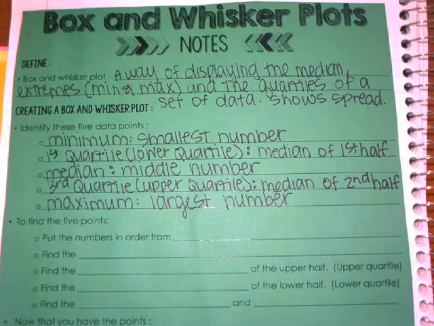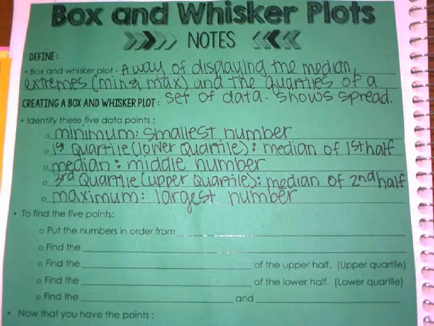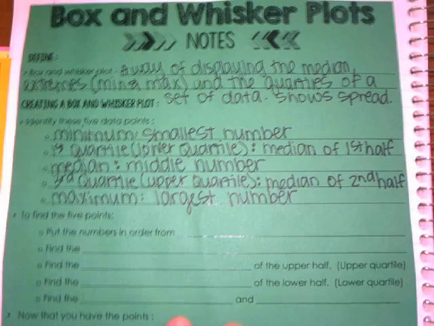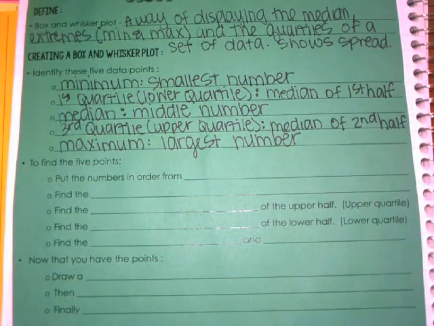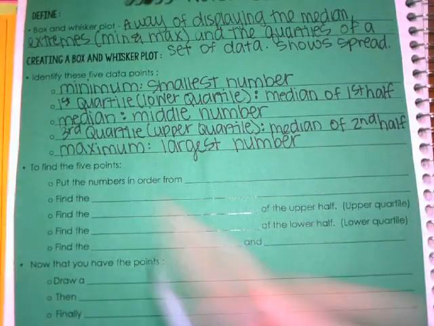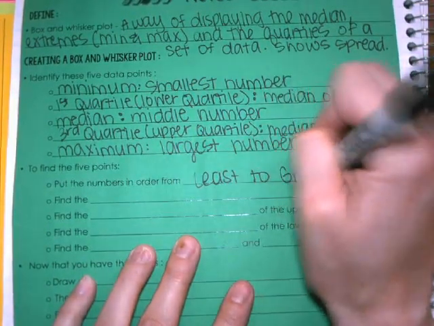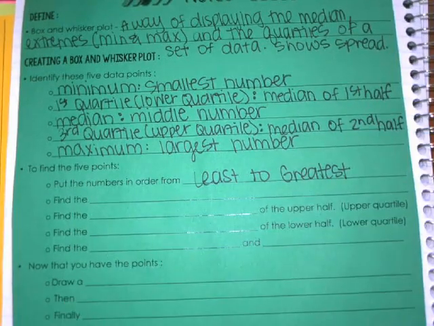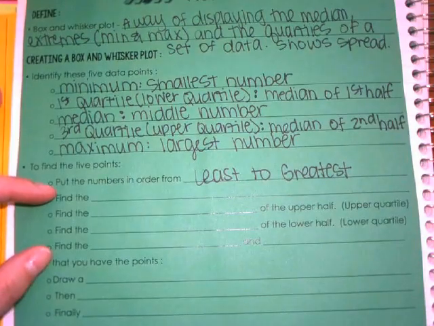So we've kind of been practicing finding all 5 of those numbers already, right guys? Yeah. Reason being is because it was going to make box and whisker plots easier to learn when we practiced it with mean, median, mode, and range. Okay, so here is what we do. In order to find the 5 points, the first thing you must do is put the numbers in order from least to greatest. Then you need to find all of your points.